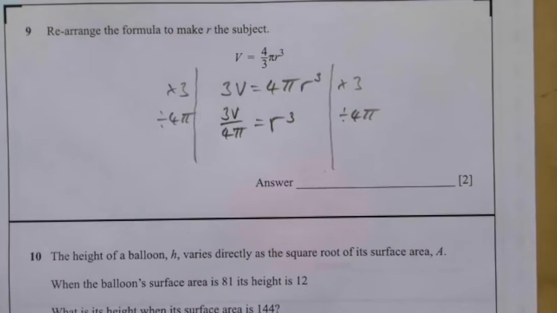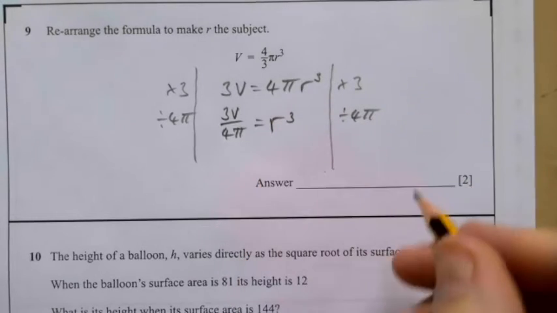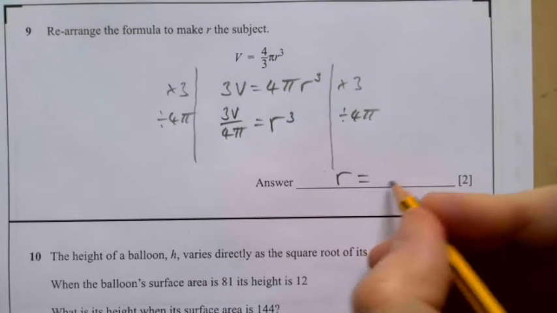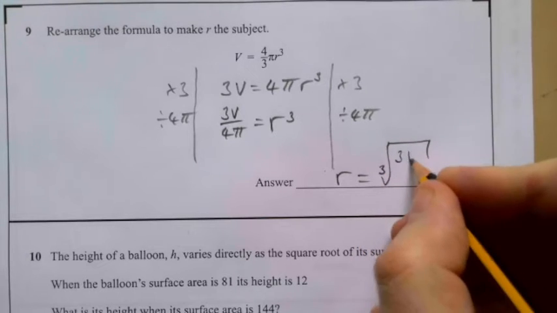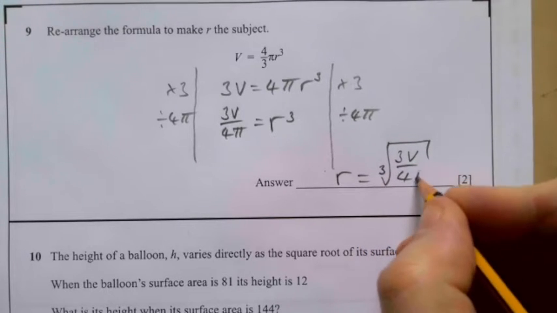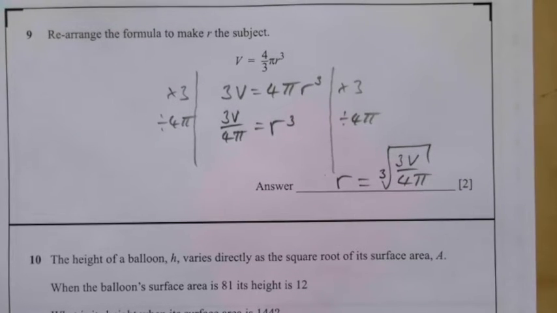If we have r cubed, how do we get r? We got to take the cube root. So r is going to equal the cube root of 3v all over 4 pi.